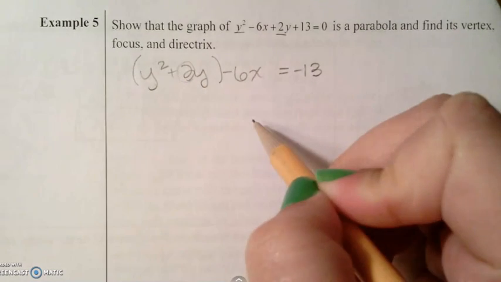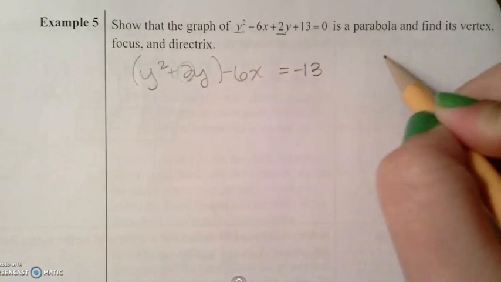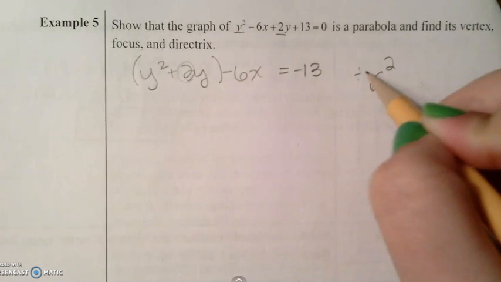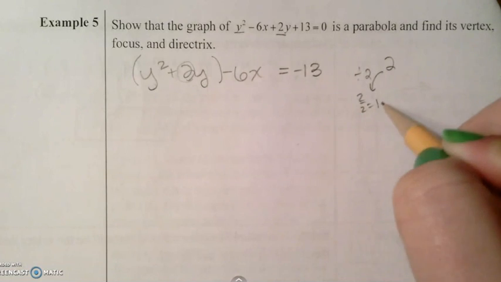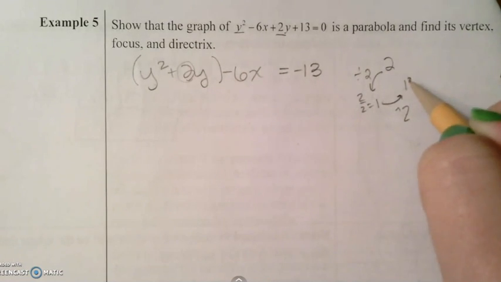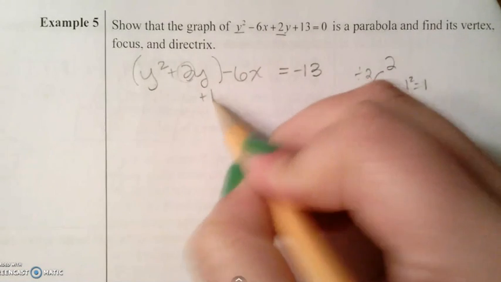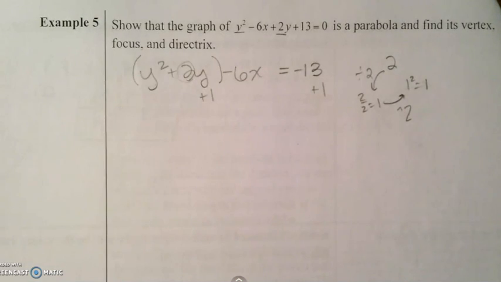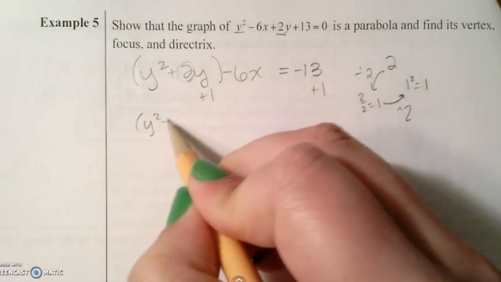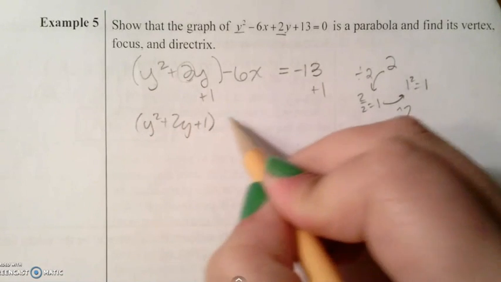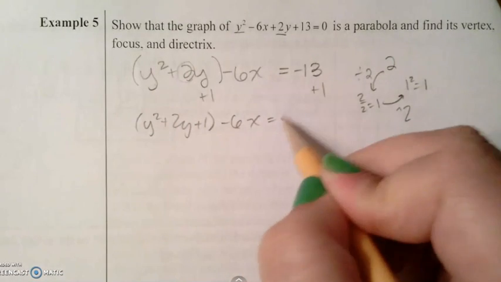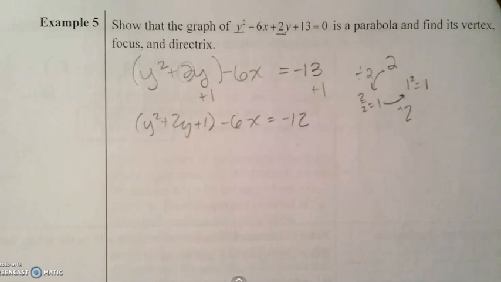So I take the middle coefficient and say 2 divided by 2, 2 over 2 is 1. Raise it to the second power, 1 squared is 1. That's what I want to add to both sides of my equation. So I have y squared plus 2y plus 1 minus 6x equals negative 12.